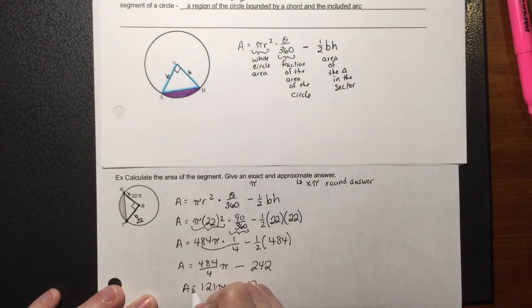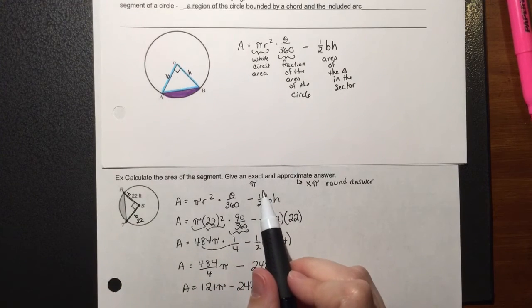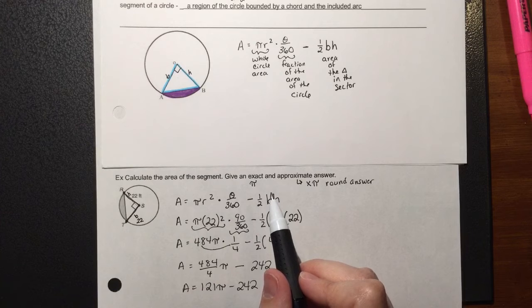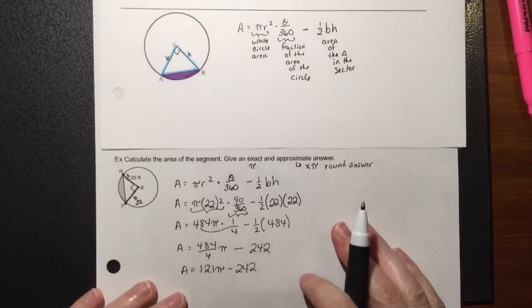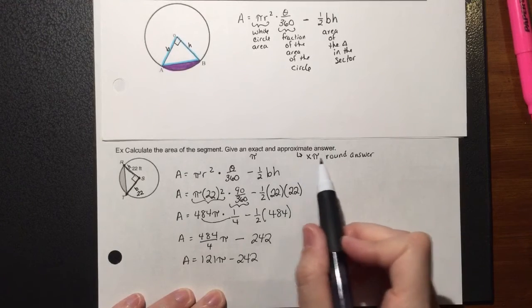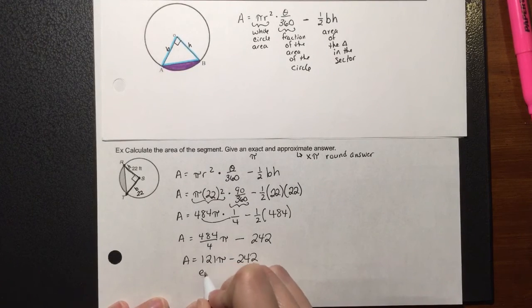And this is our exact answer, because remember, exact answer means, when we're working with area, anything that has to do with a circle is going to have pi as part of the answer. So we can't multiply through, because then we would have to approximate. So there's the exact answer.